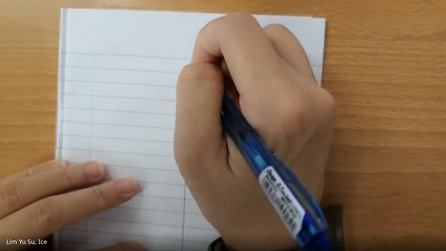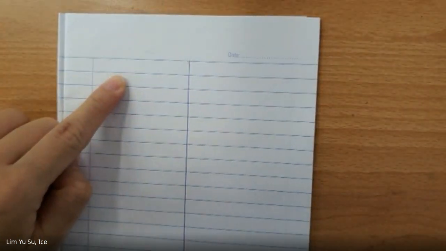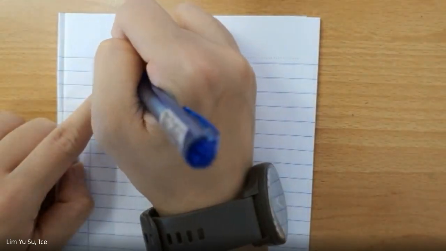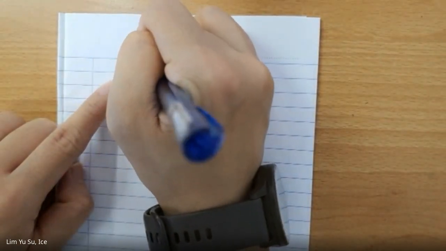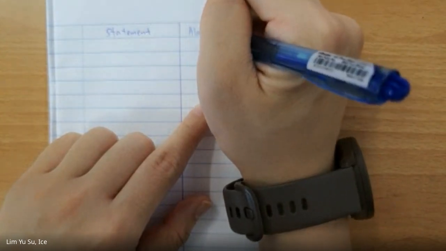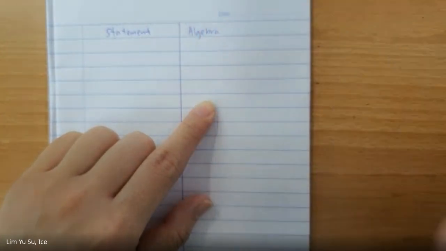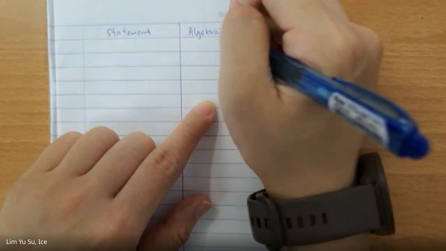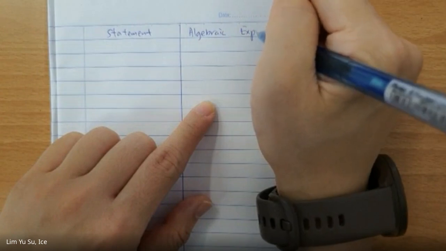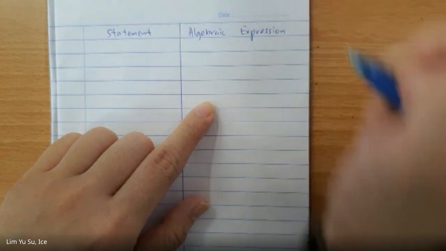So mainly there are two things. Here on the left is the statement, like an action statement. On the right, we have the algebraic expression. Algebraic expressions.